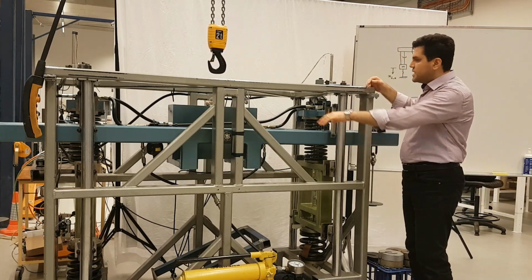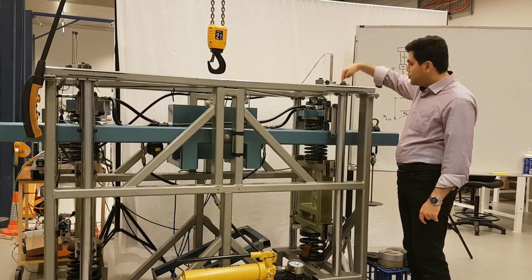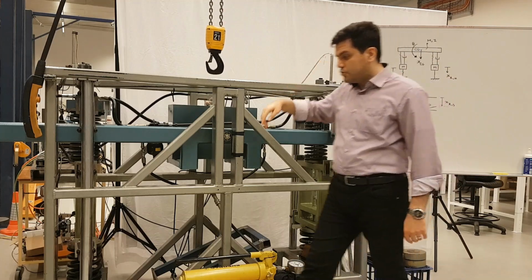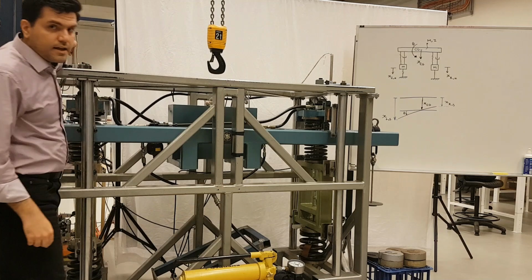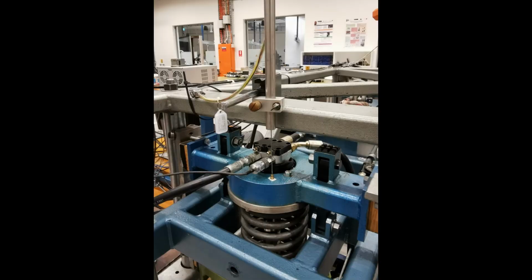So for spring mass, we use two LVDTs. One LVDT is attached to this point of the spring mass, and another one is attached to this point of the spring mass.